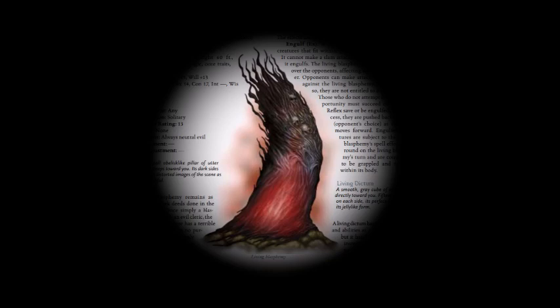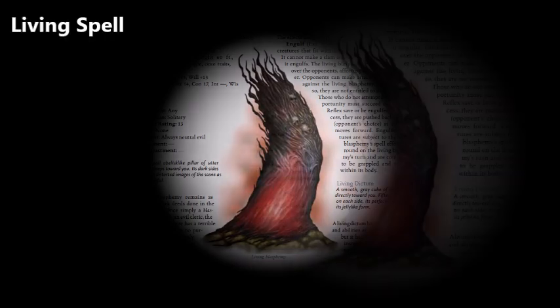However, the Living Spell template is not without its issues. This video aims to fix the Living Spell template to make it a little bit more viable and help you make more challenging opponents for your games. To start off, let's look at what a Living Spell is.